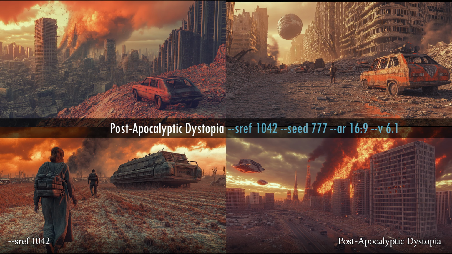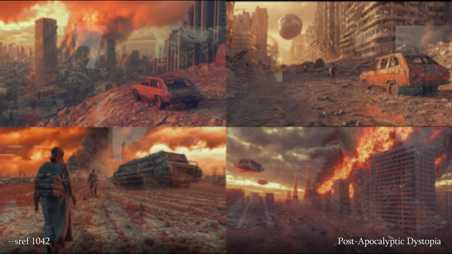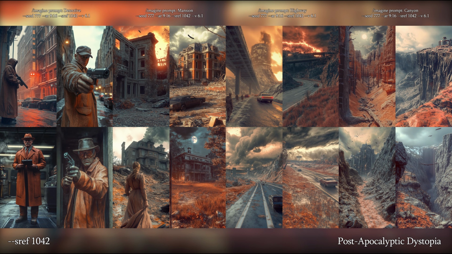1042. Post-Apocalyptic Dystopia. The style name is not that wrong in my opinion. There's lots of abandoned buildings and broken down cars in these images, but the color scheme is surprisingly not that dark and very orange.